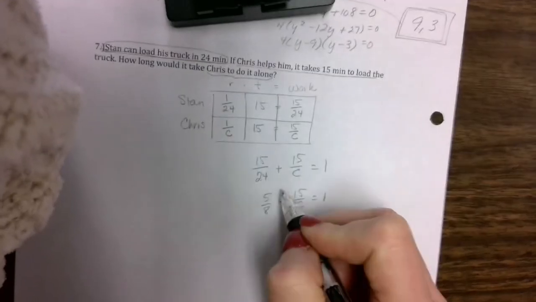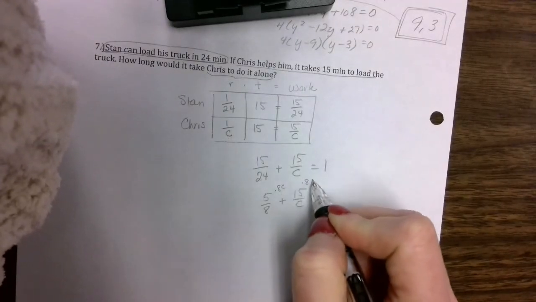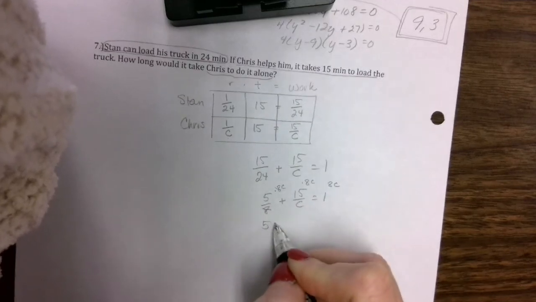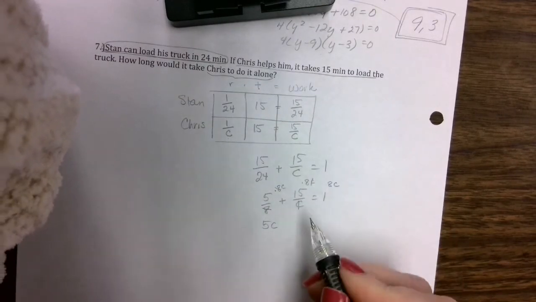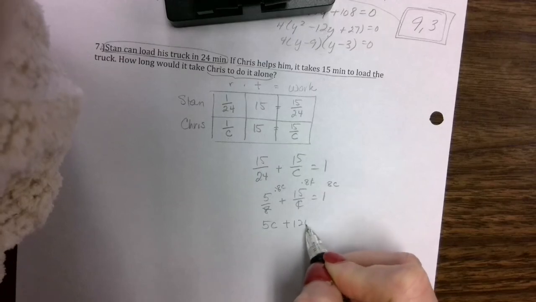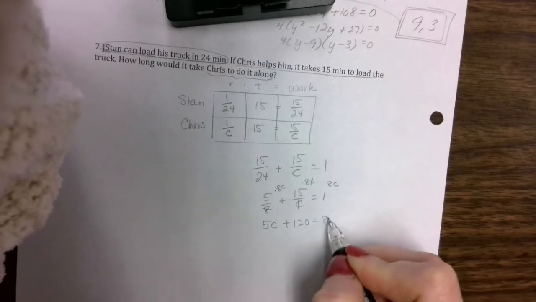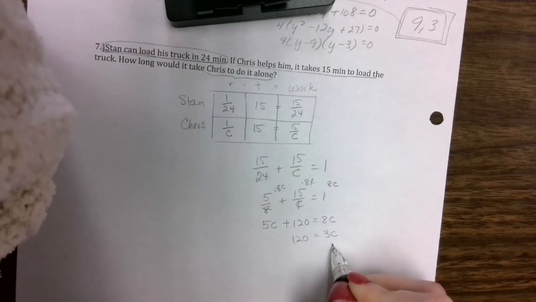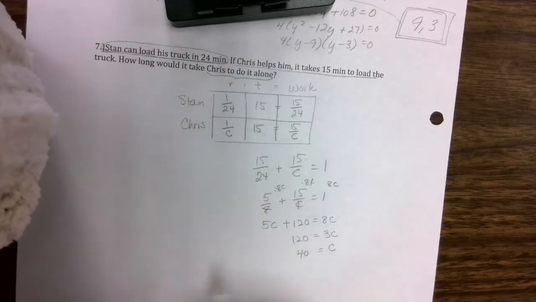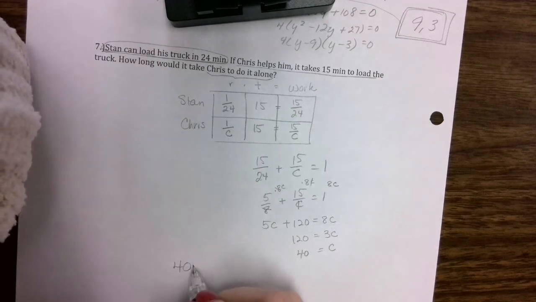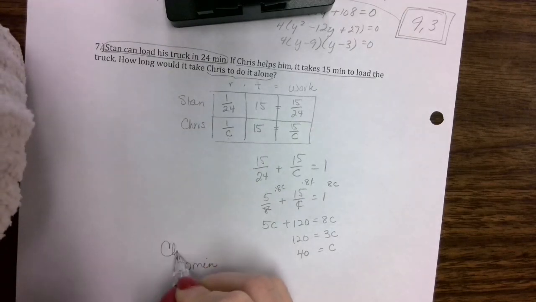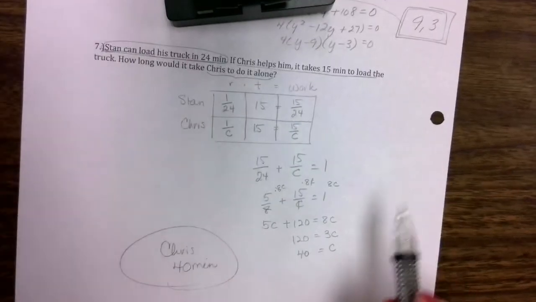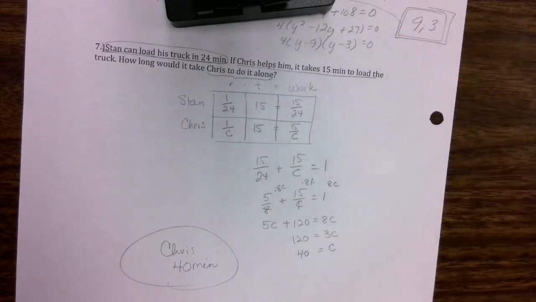Common denominator is 8C, so our common multiple, if we go through and multiply through here, this is going to cancel and give me 5C. The C is going to cancel and give me 120 is equal to 8C. So 120 is equal to 3C, so C is equal to 40 minutes. So Chris can do it in 40 minutes. Stan can do it in 24 minutes, and together they can do it in 15 minutes.